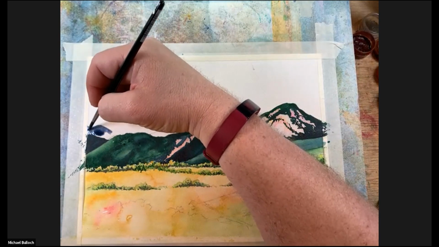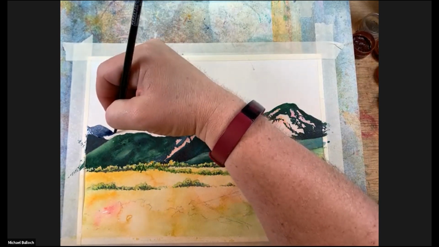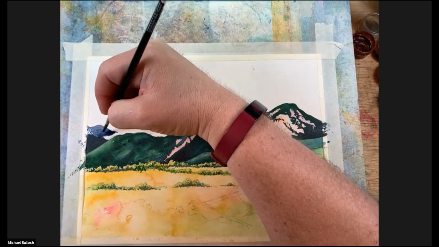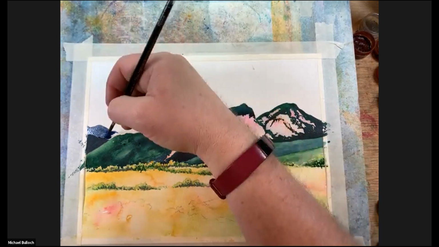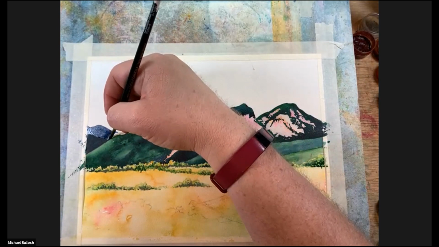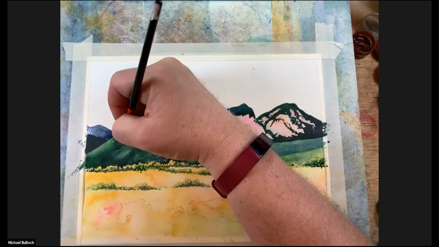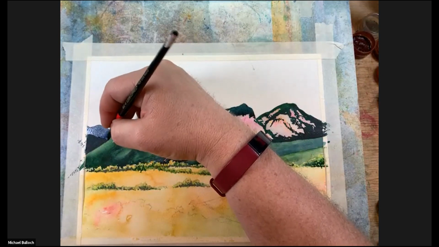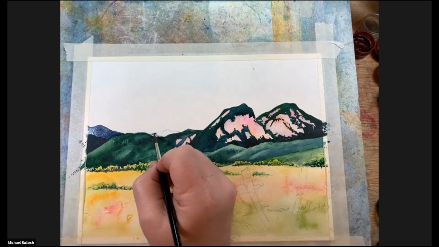I've got the ceiling fan on and it dried really quick, even though I had a fair amount of water in the brush. That was weird. So I had to scrub the line that it formed. The paper's kind of warm from using the hair dryer, so that might have been part of the issue. And there's a glare on it, so it's a little hard to tell.